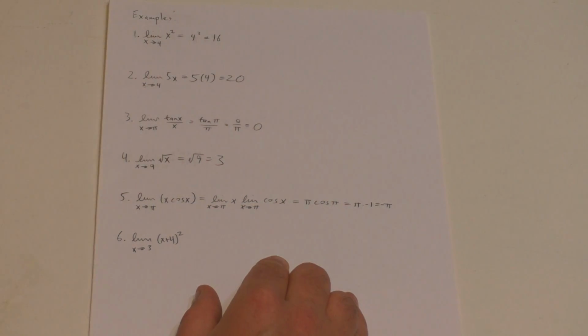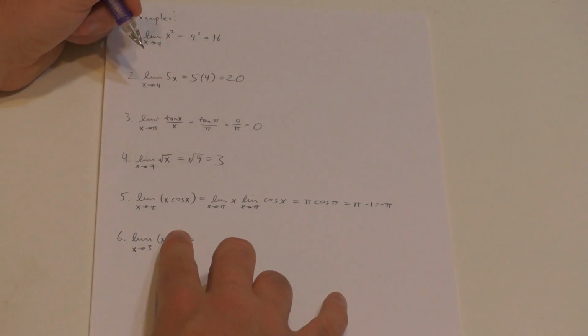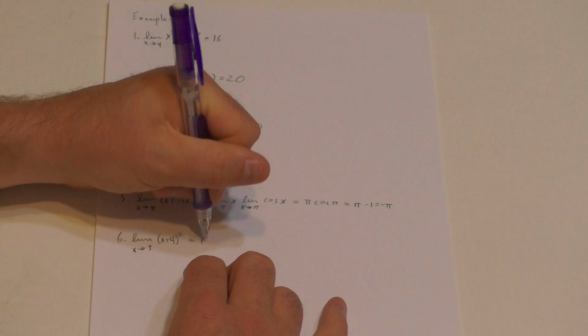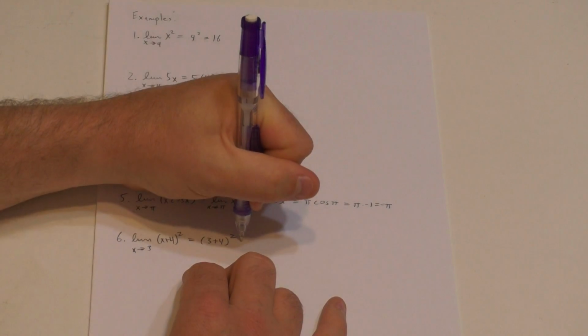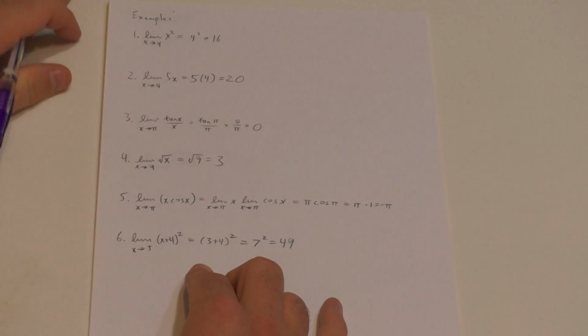A little more complicated one there. Same thing, we've got that power, just going to leave it alone for right now. We're just going to plug in 3 for x. So 3 plus 4 is 7, and 7 squared is 49. So we've evaluated all of those limits.